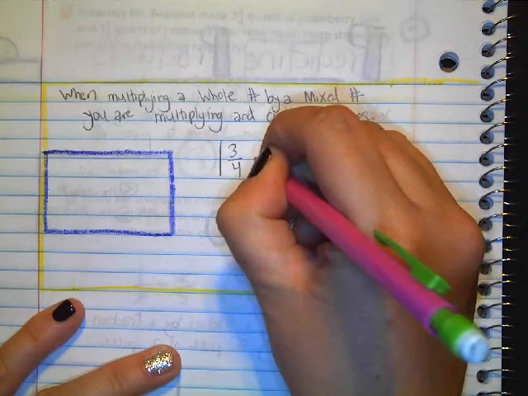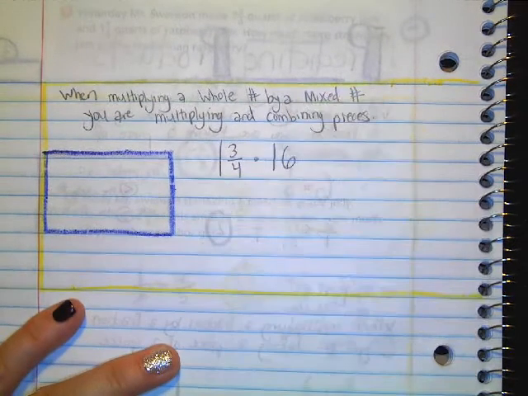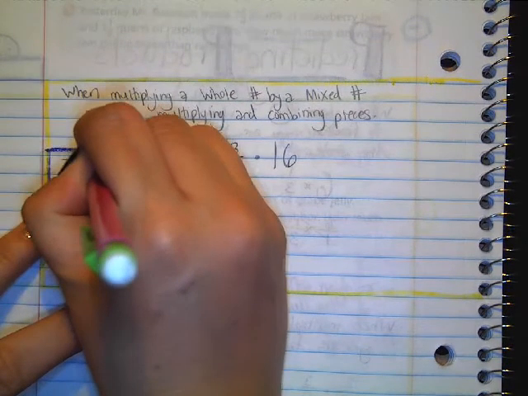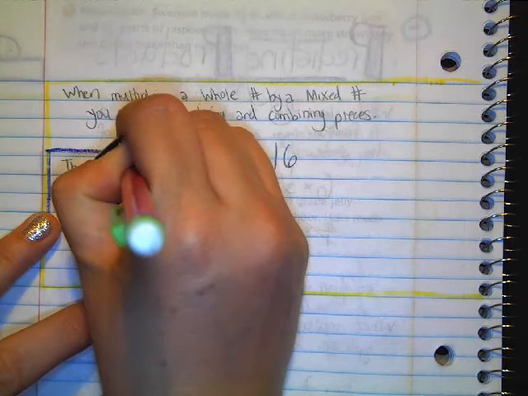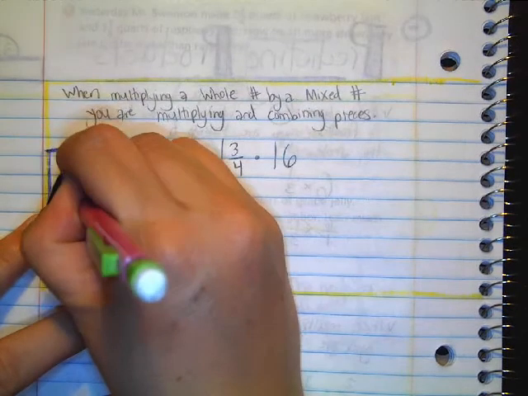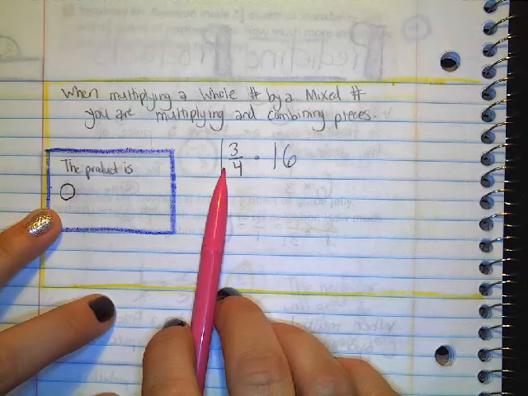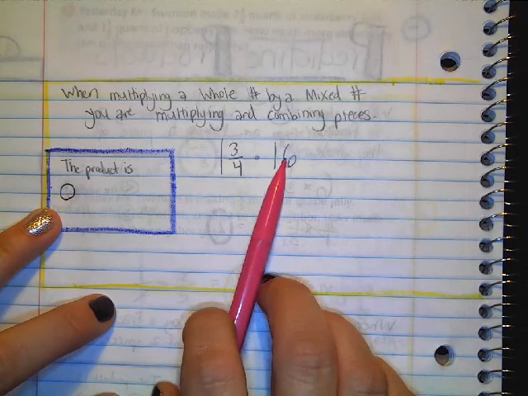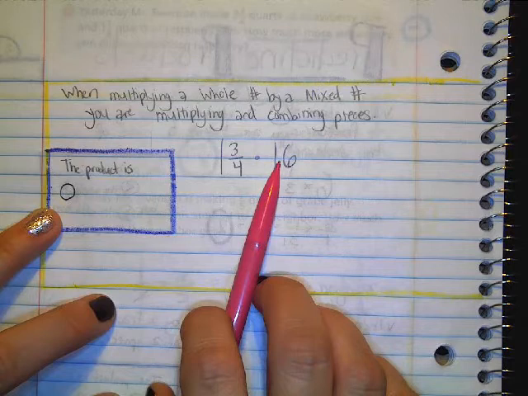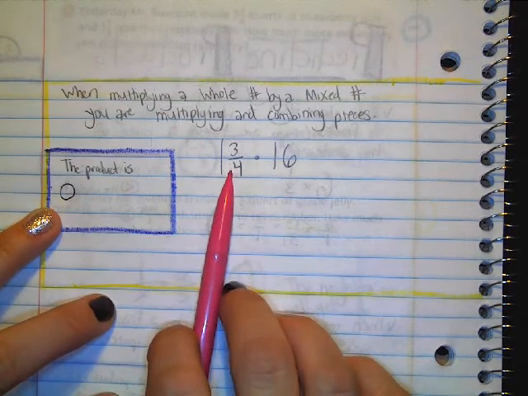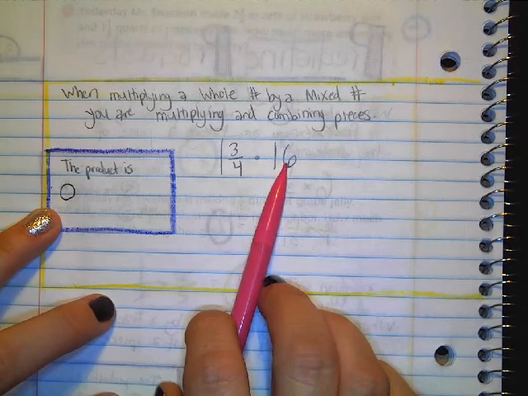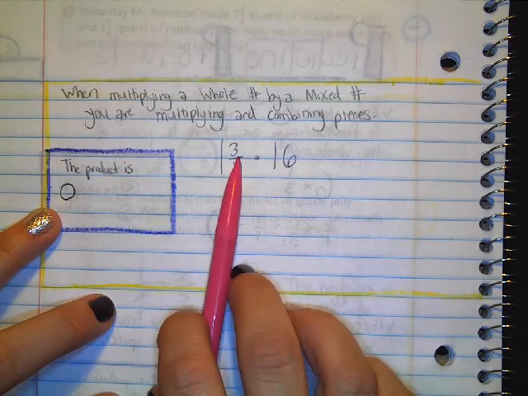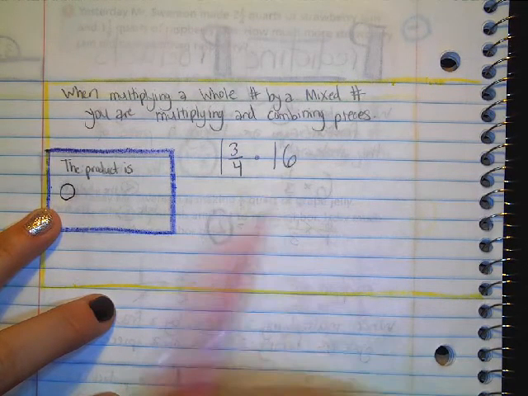Let's do 1 3/4 times 16. So it would look like this. There's my mixed number, and I'm multiplying it by a whole number. Okay, so the product is, we're going to do that comparison bubble. Think about it: if I take 1 3/4 and I times it by 16, I'm going to have to do 16 times 1 plus some pieces. So it's definitely going to be more than this. What about, is it going to be more than this one?